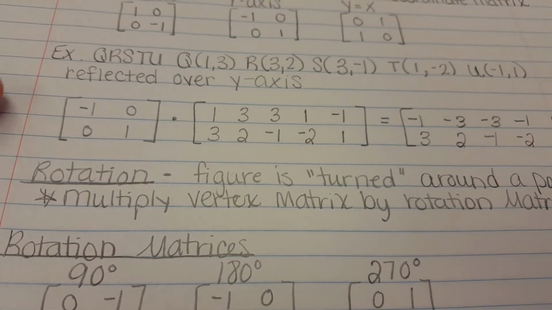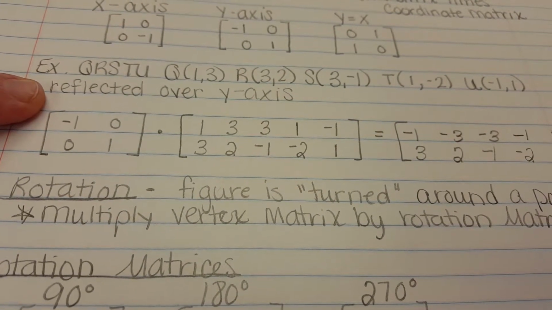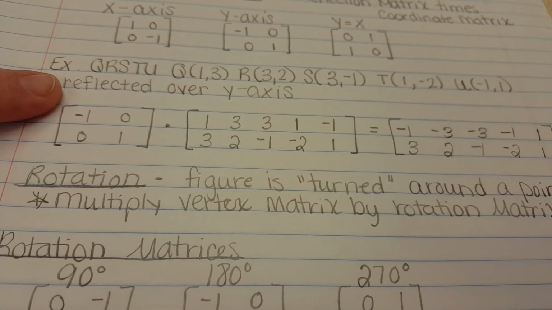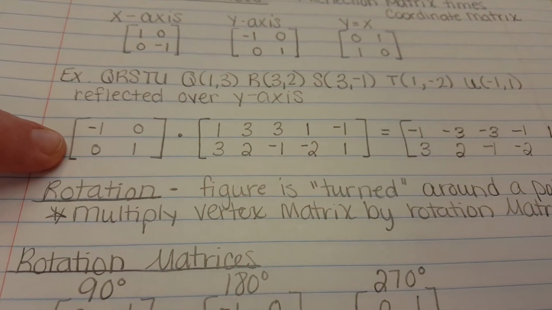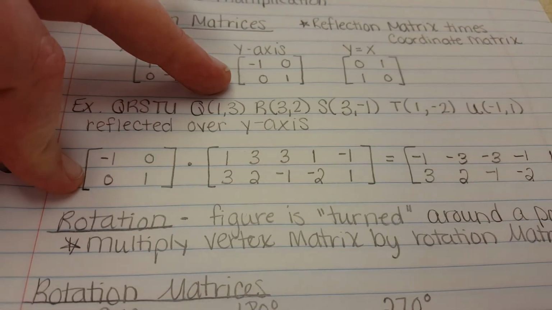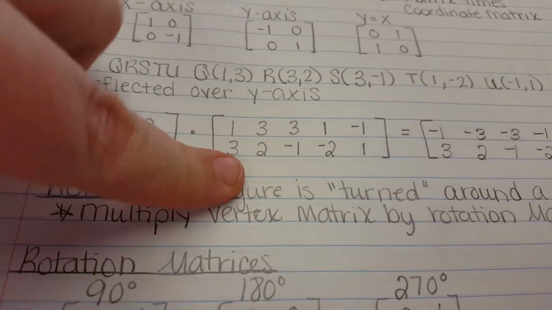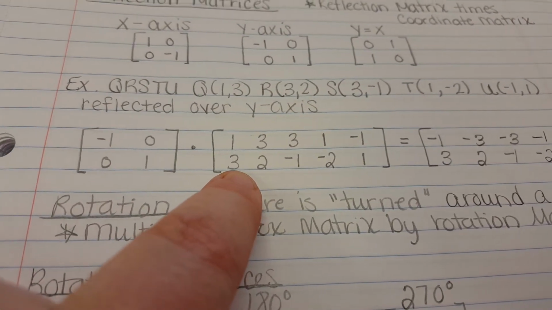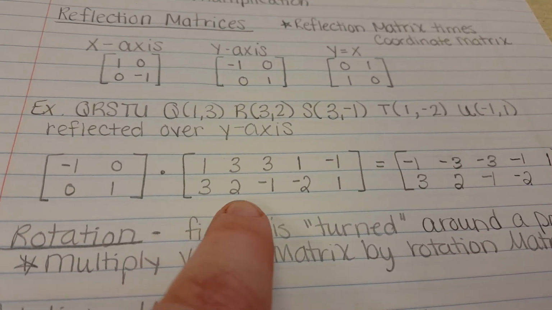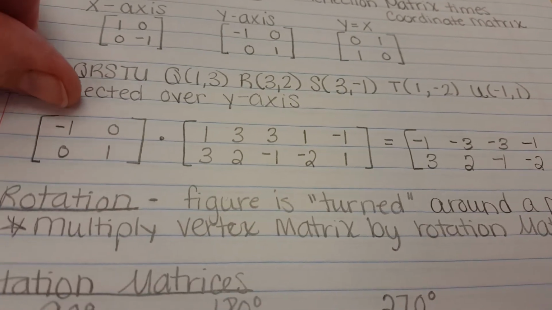So our example here today, we have a polygon QRSTU with the points listed here, and we want it reflected over the x-axis. So I always start with the reflection matrix, and since it wants the y-axis, I use the y-axis matrix, and then I am multiplying it by the vertex matrix that I found from all of my vertices. So I just listed Q, R, S, T, and U. And then we go ahead and multiply.